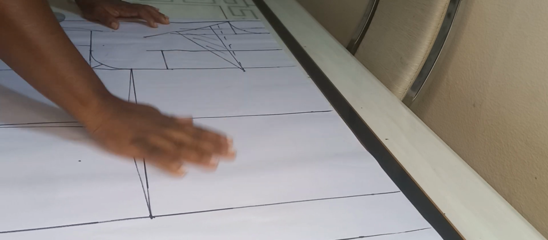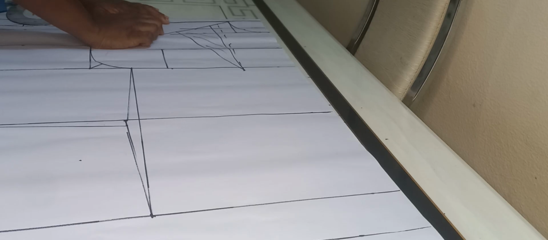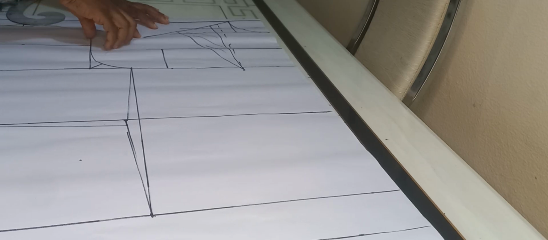So now we'll come to this place here to form our shoulder. I will add my shoulder slope to get my perfect shoulder measurement. If I remove this dart now, what I will get is my shoulder measurement.